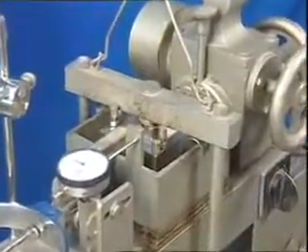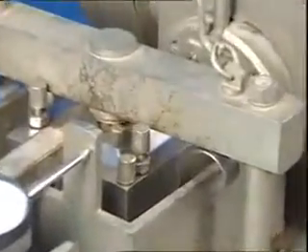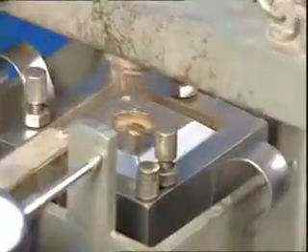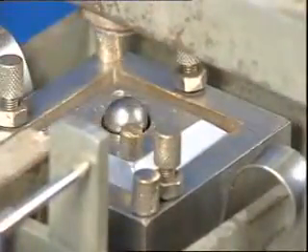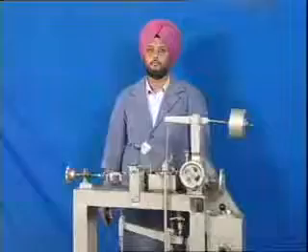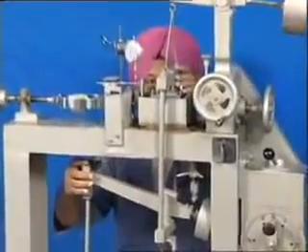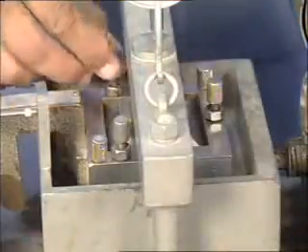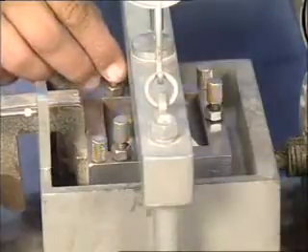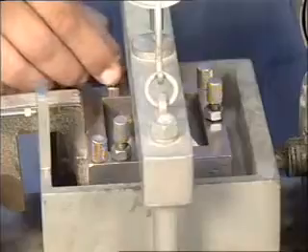Place a steel ball on the spherical groove provided on the loading pad. Seat the loading yoke on this ball. Raise the upper half of the shear box through 1 mm by operating the adjustment screws.